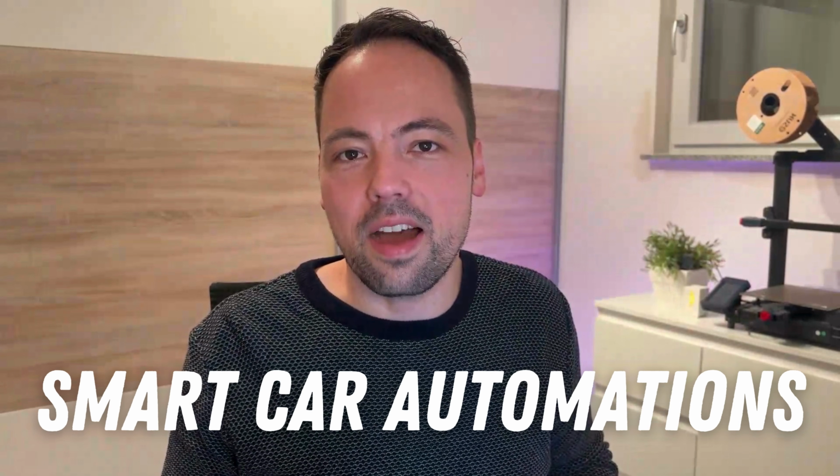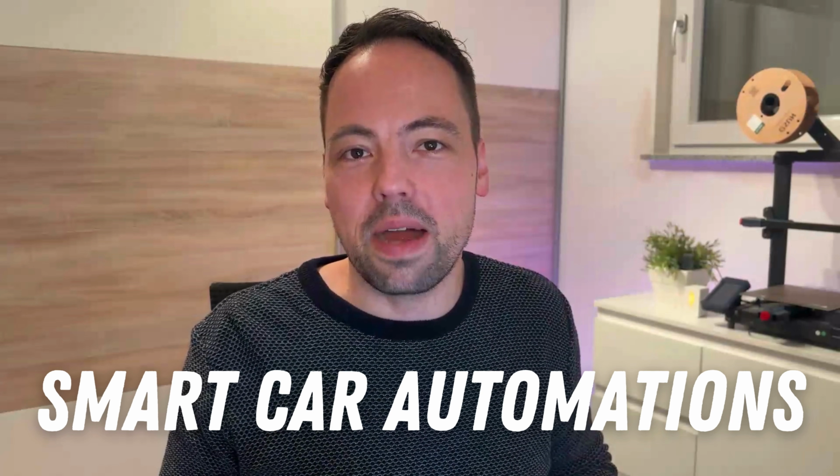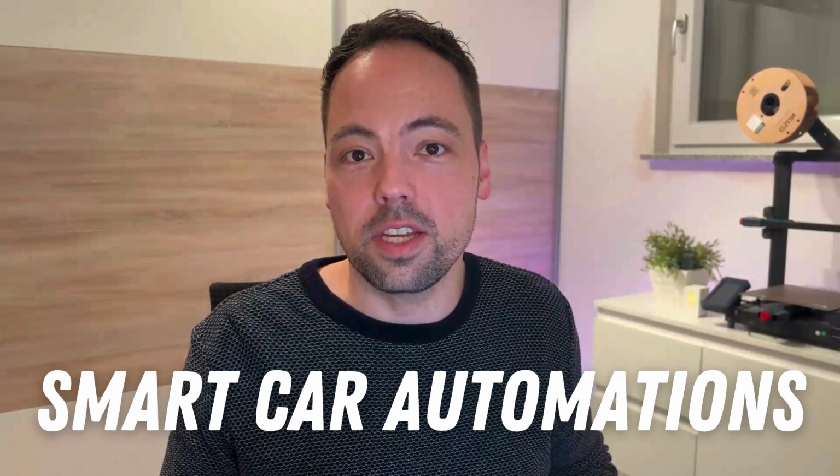Today, we're diving into the exciting world of smart car automations, leveraging the power of Home Assistant's integration into Apple CarPlay and Android Auto. Home Assistant has been supporting Android Auto for quite a while, but just recently added the capability to support Apple CarPlay as well. That's so exciting! Now we have this integration, but what can we do with it?